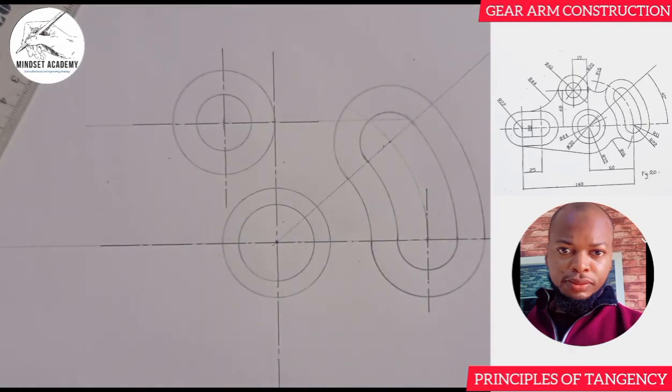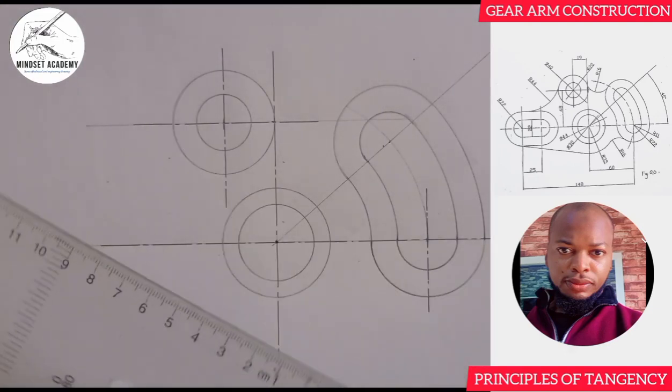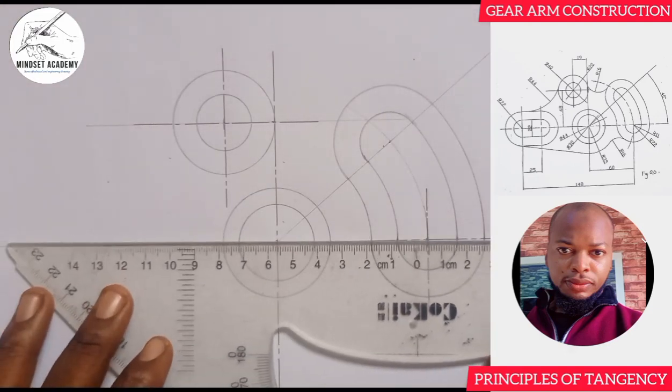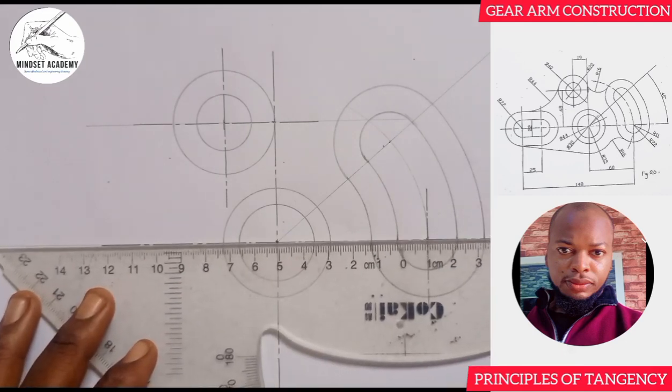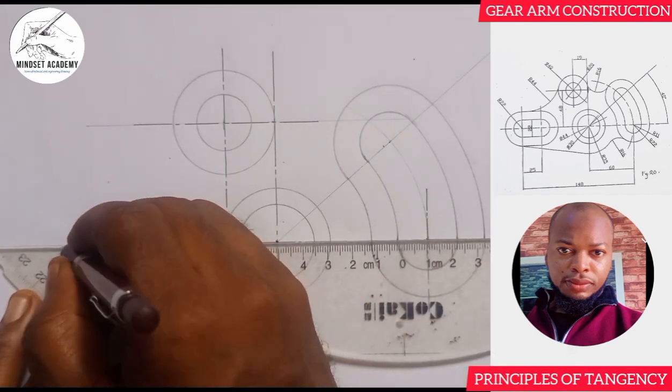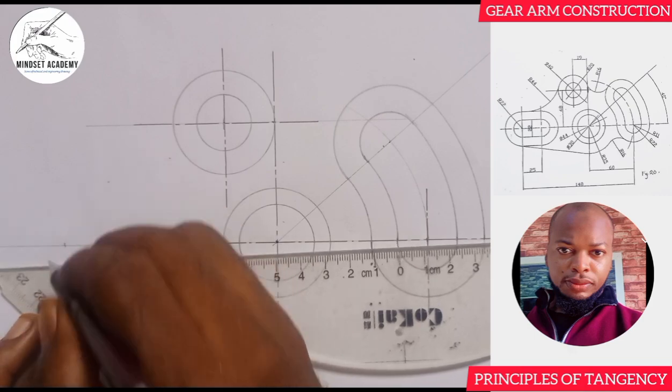Then after that, the next thing that we'll be doing is to get the other end, this end here. So from this center here to this other end center here is given to be what? 148. So I'm going to measure 148 from this point here. So if I should take it from here, I'll measure 148. So from 0, this is 140. But if I start from 1, this will be what? 150. So you just measure 148. This is my 148 here.